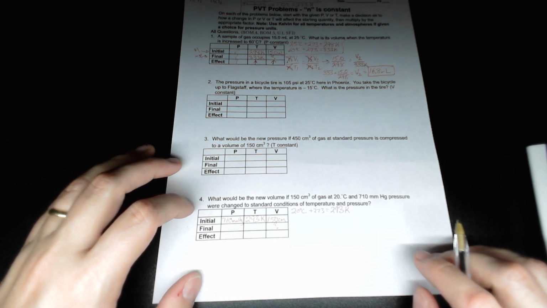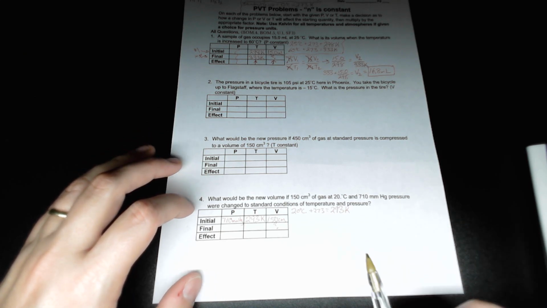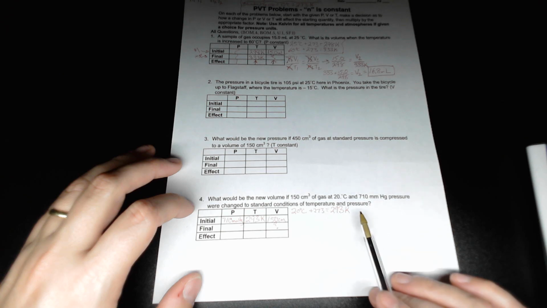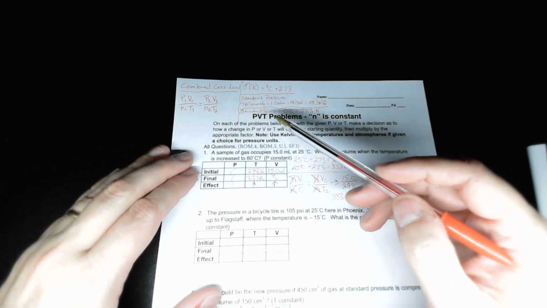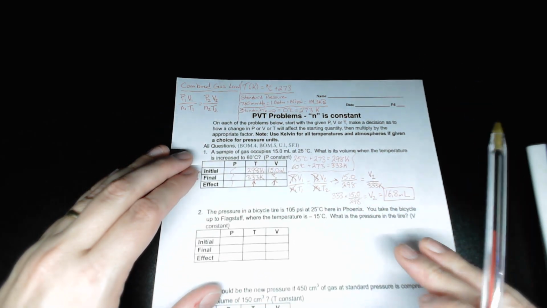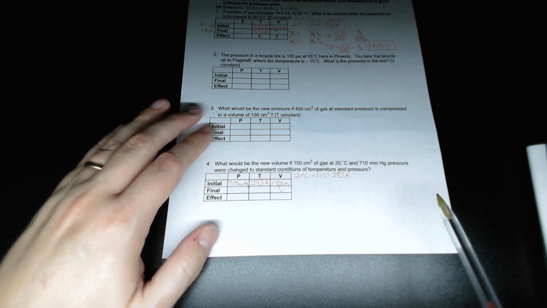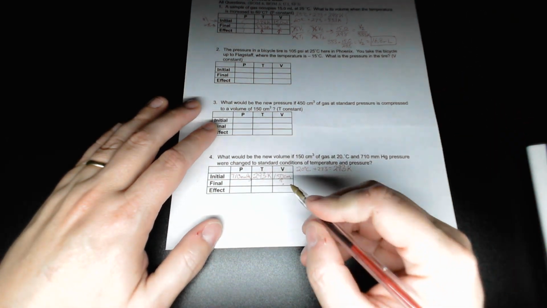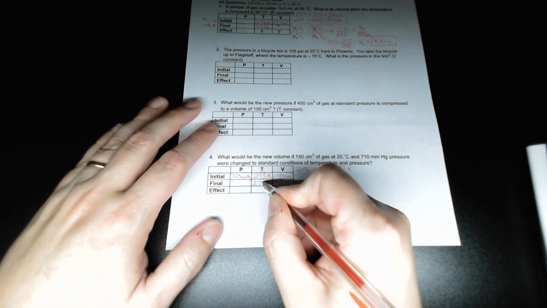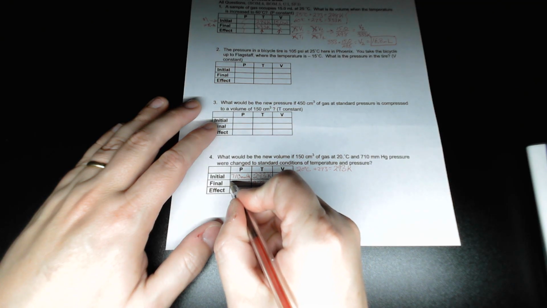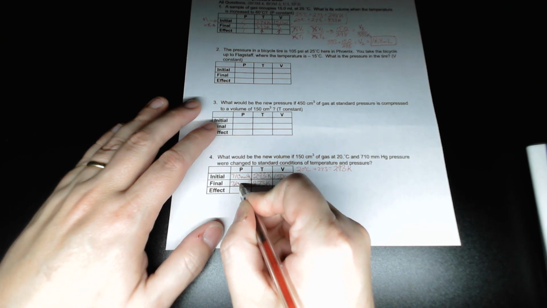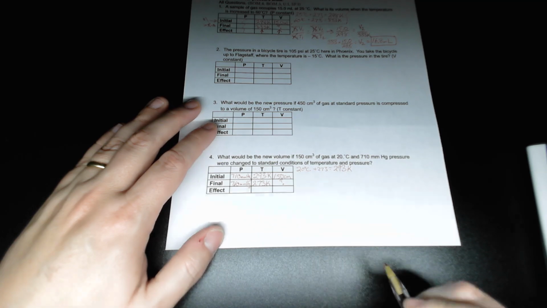If pressure were changed to standard conditions of temperature and pressure. So standard temperature and pressure. First off, standard temperature, like we talked about up here. Sorry, my light's a little bright. The standard temperature is 273 Kelvin. So let's make sure that we've got 273 Kelvin in there. And then as far as the pressure, standard pressure, if you look at the top in millimeters of mercury, is 760 millimeters of mercury.